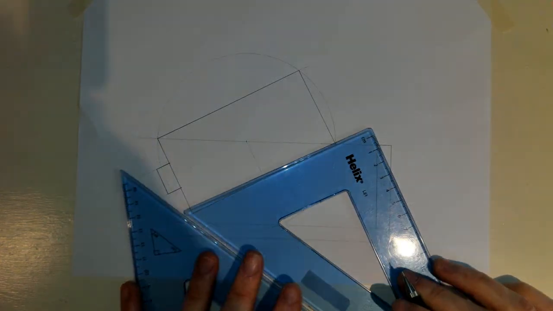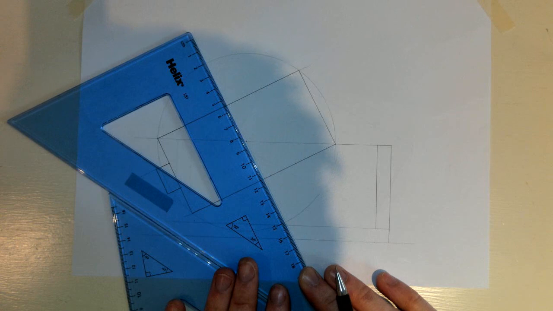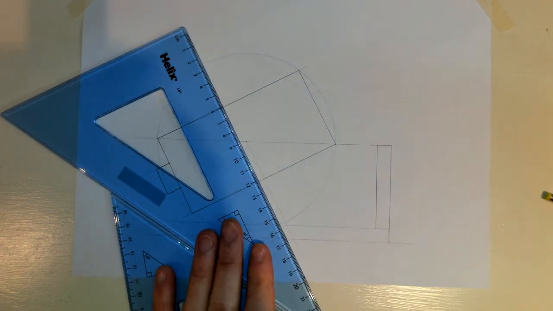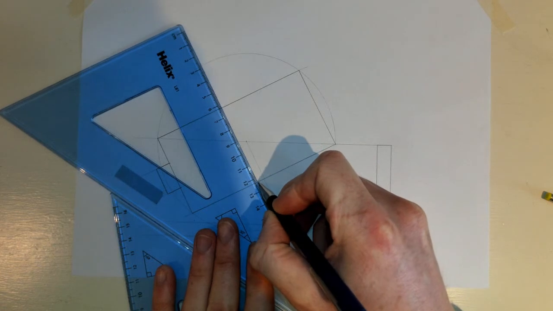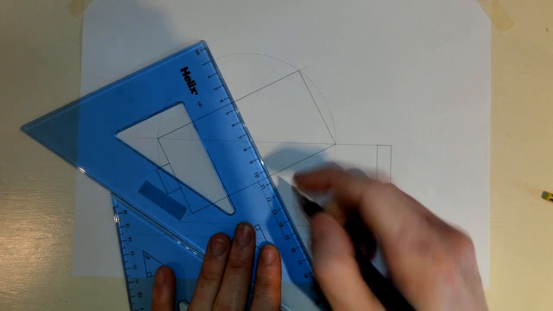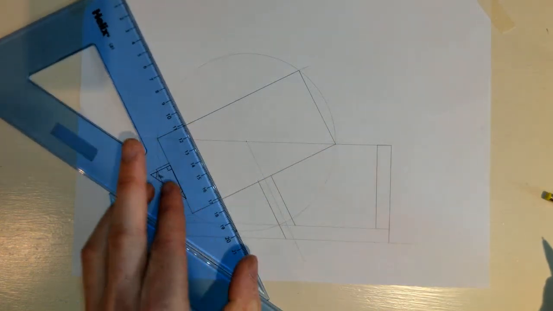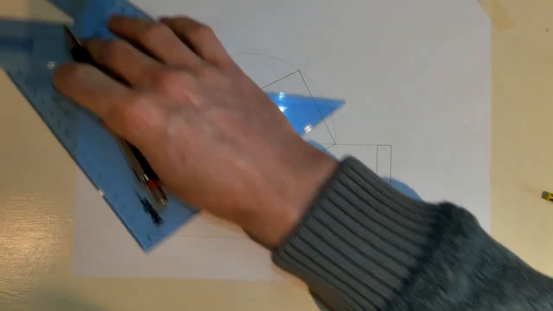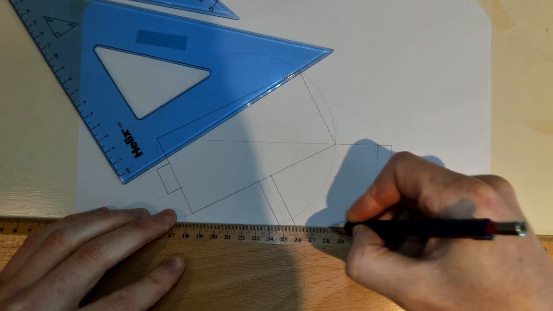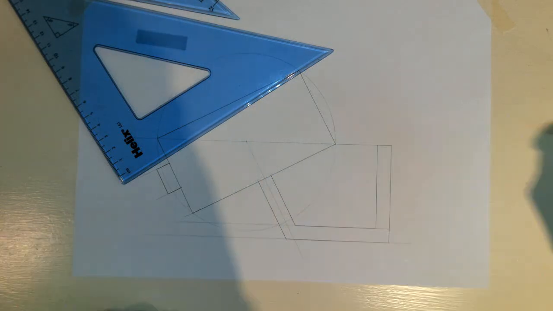And back then to my sliding set squares, and I'm going to draw those lines in with my HB pencil, like so. And then I'll finish off the 2 horizontal lines at the bottom there to complete the drawing.